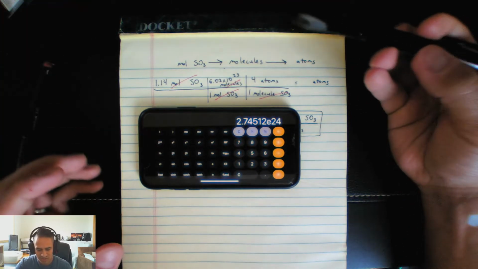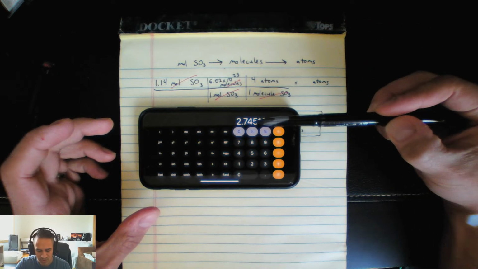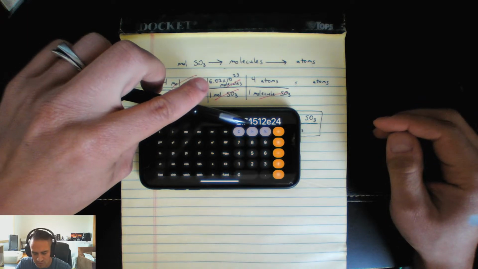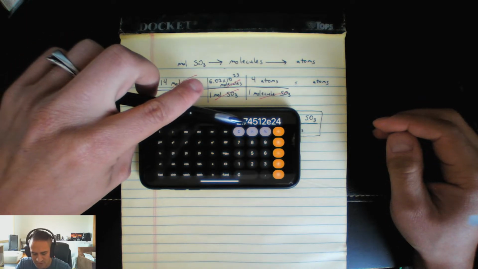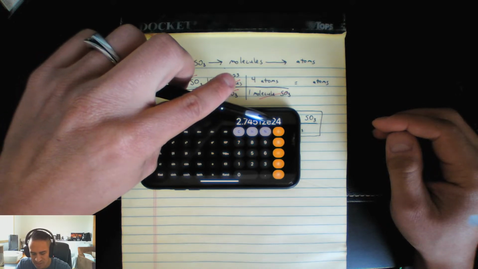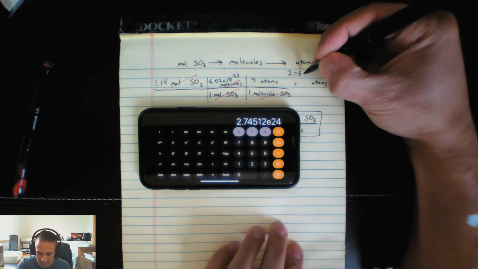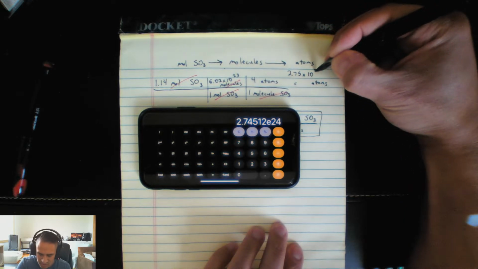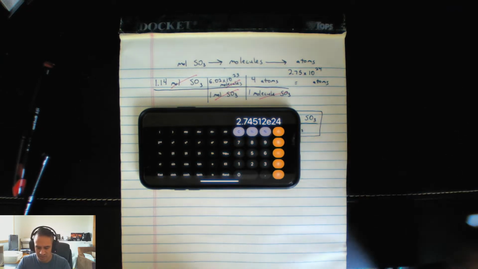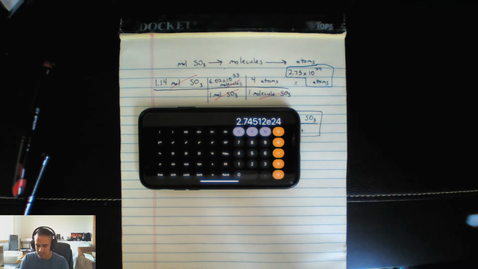So using significant figures, our starting number was 3 significant figures. So we're going to round this to 3 sig figs. So this is going to be 2.7, and then the 4 is going to round up to a 5. So 2.75 times 10 to the 24th. Okay, the E means times 10. The 24 is an exponent. So we're going to have 2.75 times 10 to the 24th atoms. That is the answer that they are looking for. Okay, that's how many atoms are in 1.14 moles of SO3.